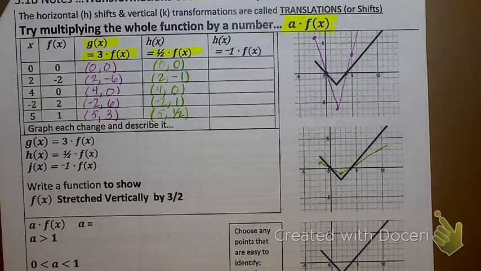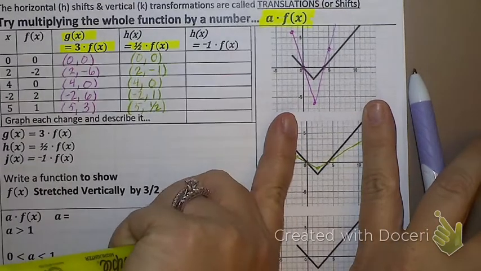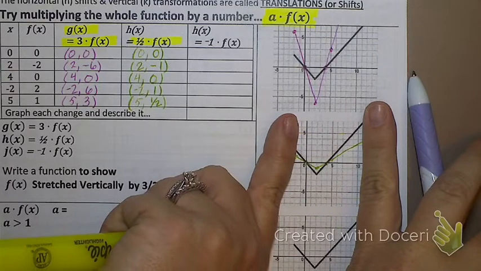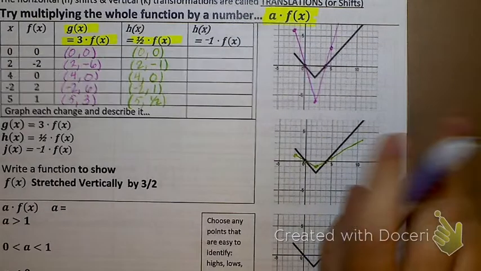Okay. You're on the right idea. However, the pink one has not been compressed. The green one is actually the one that has been compressed. It has been compressed, what we say, vertically. In other words, left to right, it's still the same width. But what happens is, it looks like a fat guy sat on it. Right? That's what compressed is. Okay, that's what vertically compressed is.